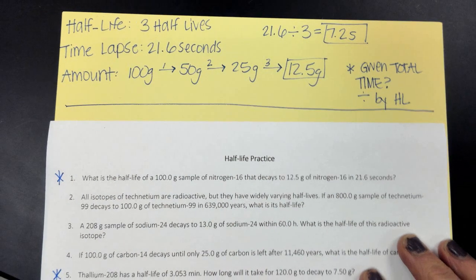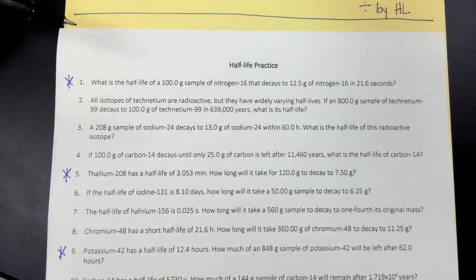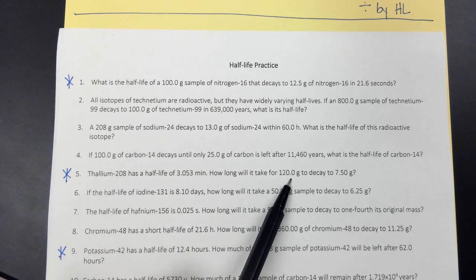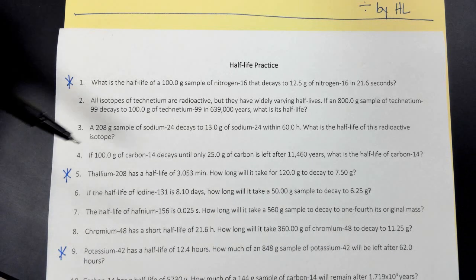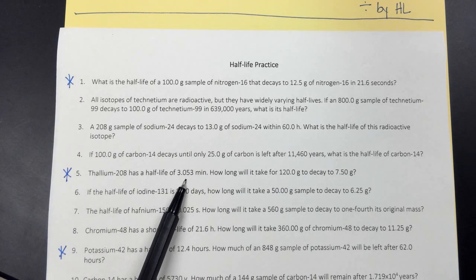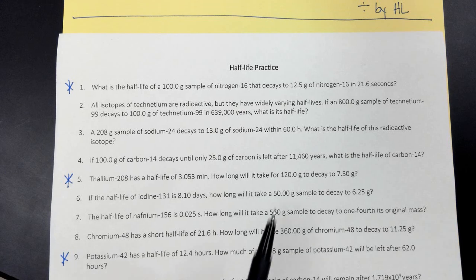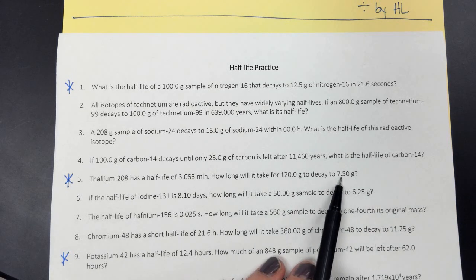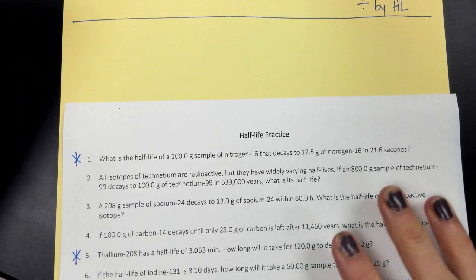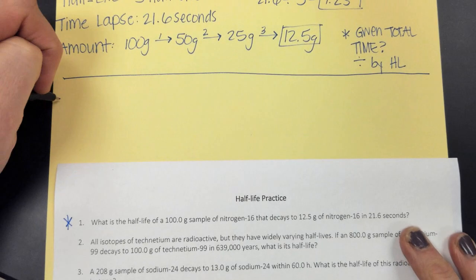Number 5 is a little bit different. It still gives us an initial and a final mass, but this time it tells us the half-life and it doesn't give us the total time lapse. So we're trying to figure out how long it takes for 125 grams to decay down to 7.5 grams. Again, I'm going to split all this up into all my possible categories.